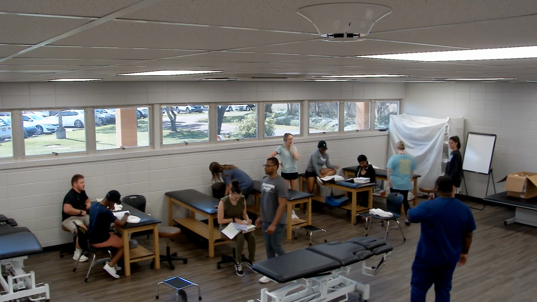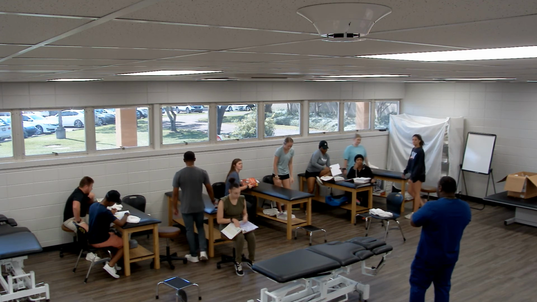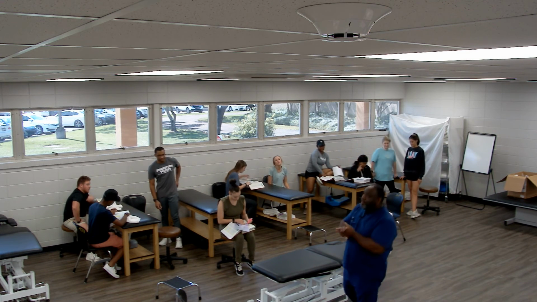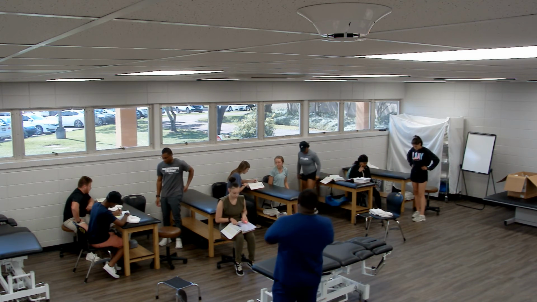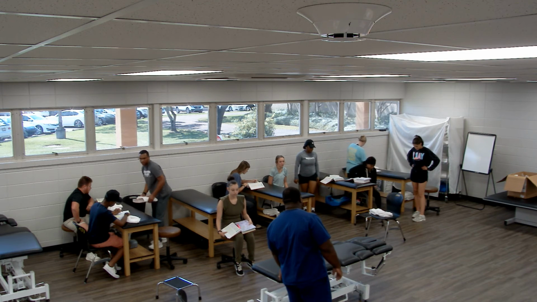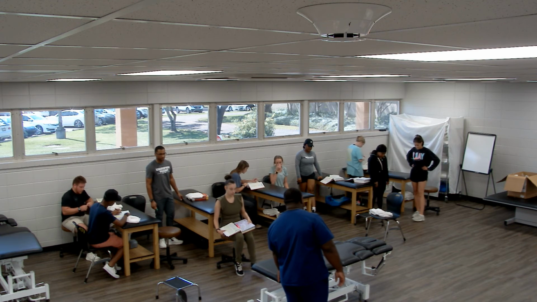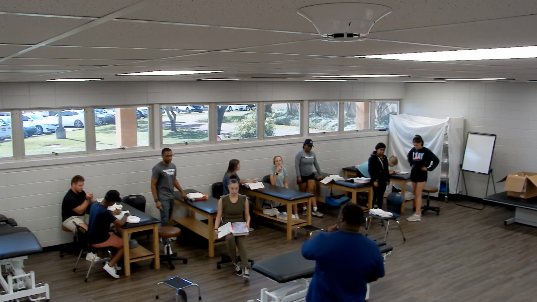That one you all are smart enough to figure out. So they're scissored. You come up with how you would treat this for your patient. If I had a scissored leg, flexed, internally rotated, adducted, what would you do for me if you were my therapist?